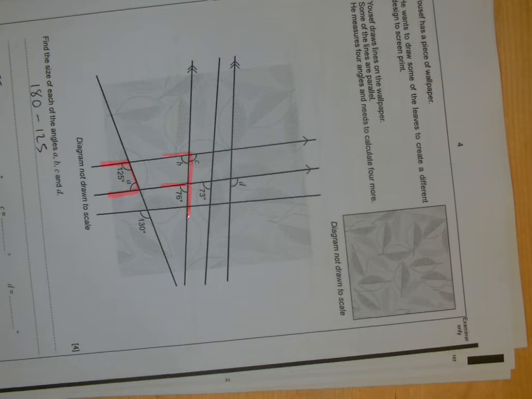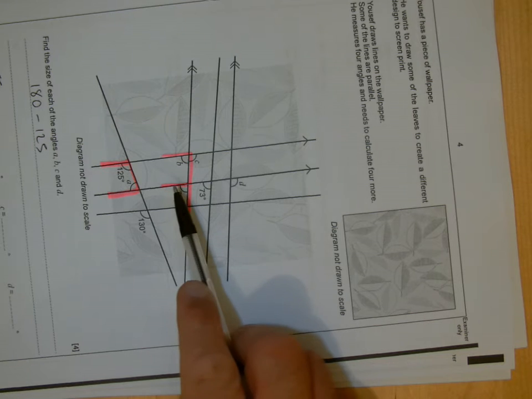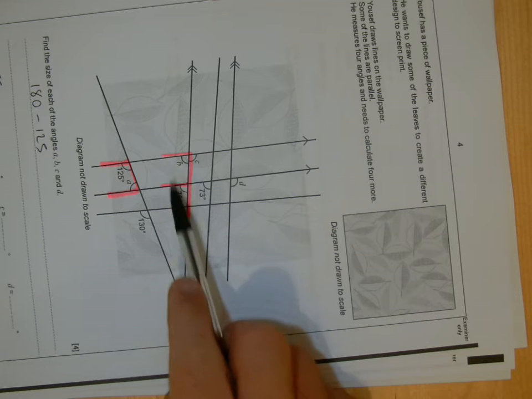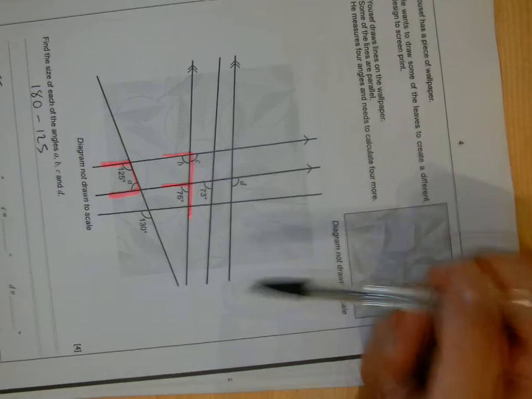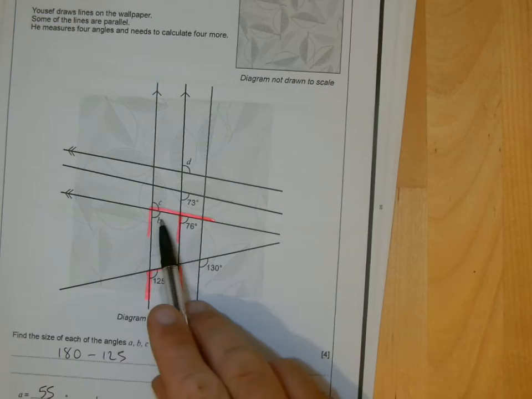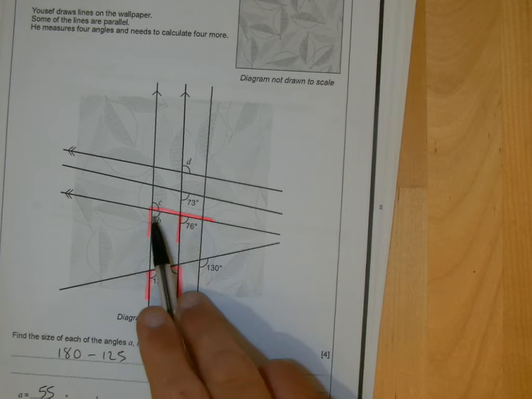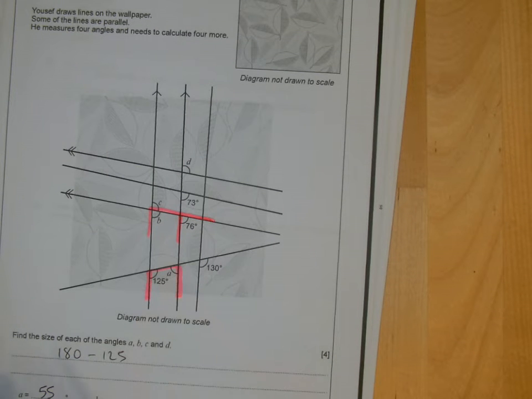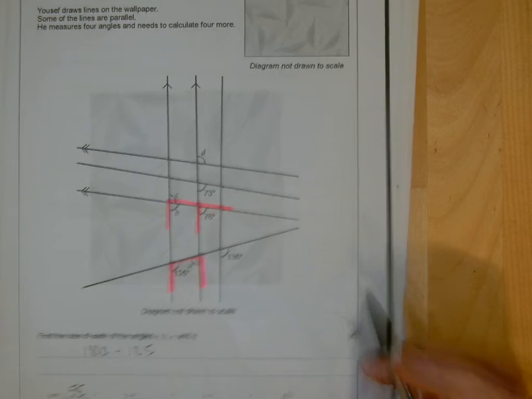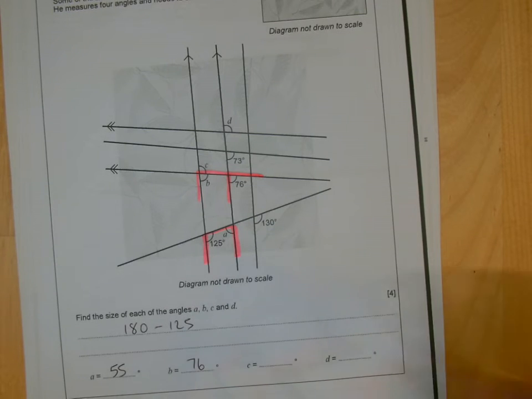Obviously it's a backwards F, but that's allowed, because these two lines here are parallel. As long as they're parallel, it's an F angle. So these two angles are corresponding. The angle 76 there has got to be the same as that angle there, so B is going to be 76.